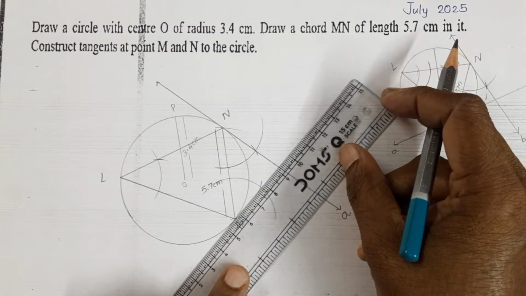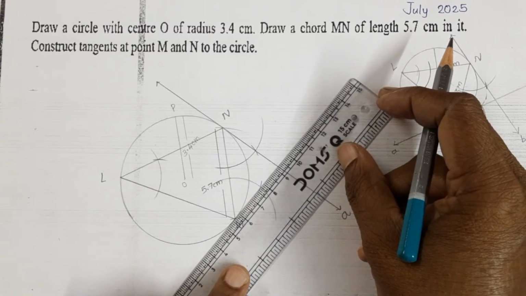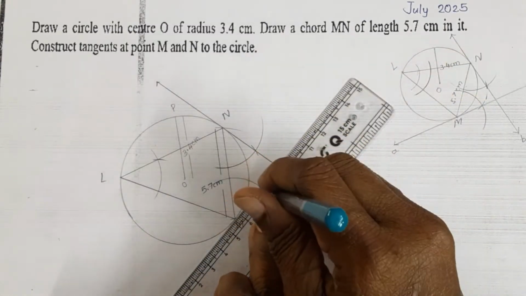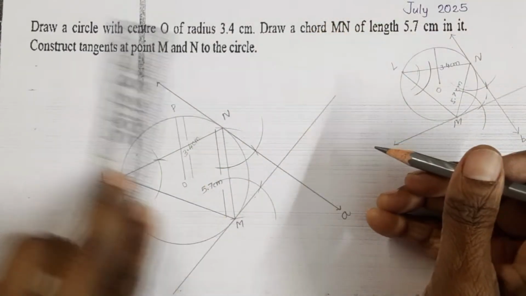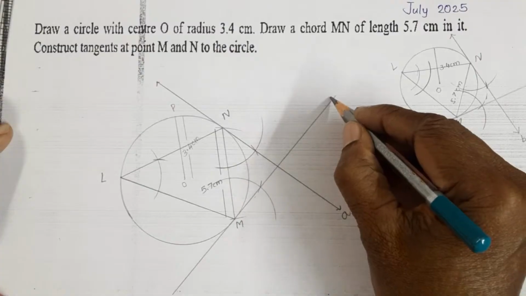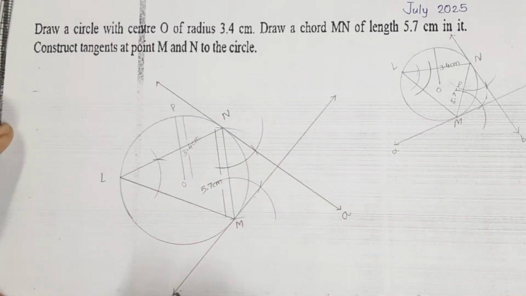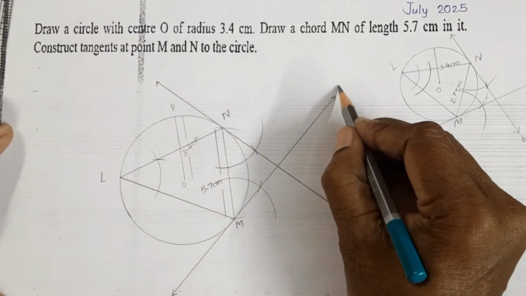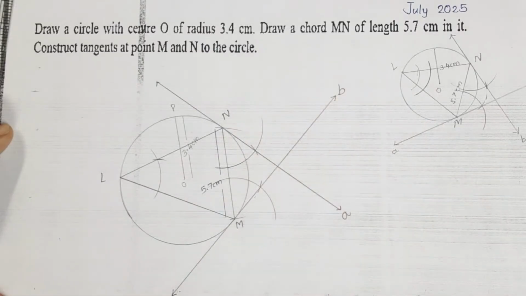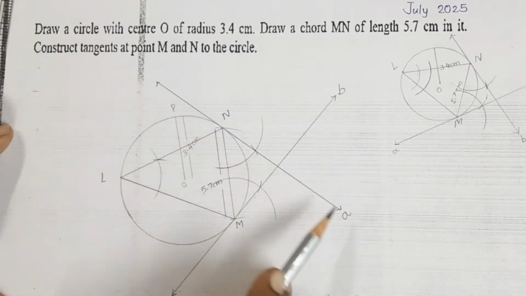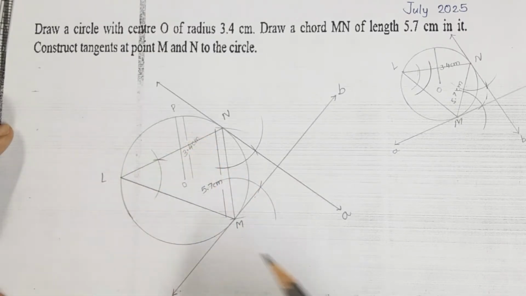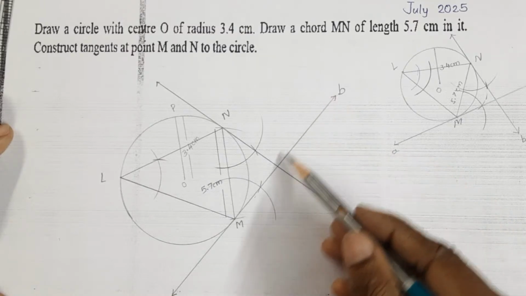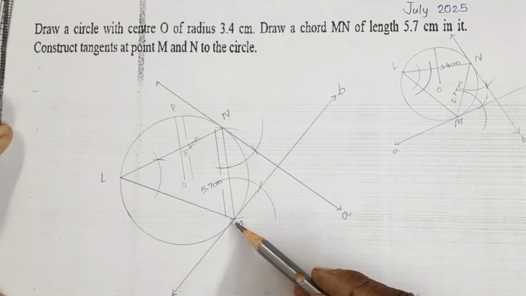Then from this intersecting arc, passing through M, make the arc and draw the line, and that line is nothing but the tangent. Yes, so I name it tangent B. Okay students, in such a way we can draw the tangent passing through point N, and this is the tangent B passing through the point M.